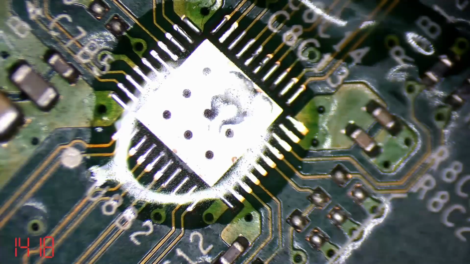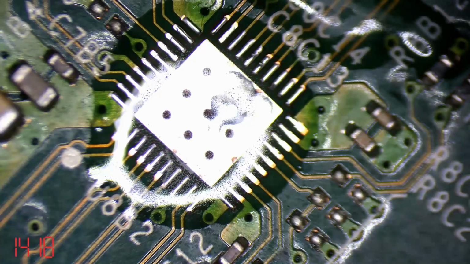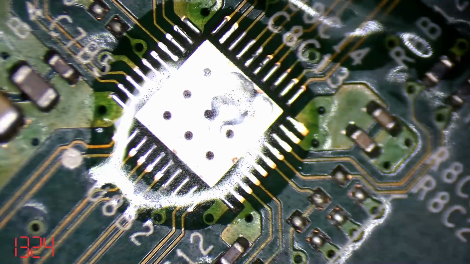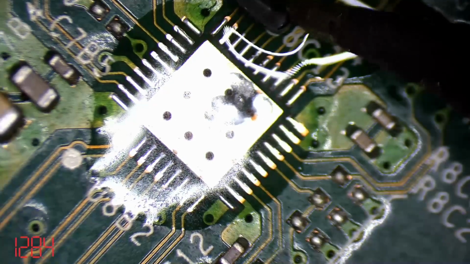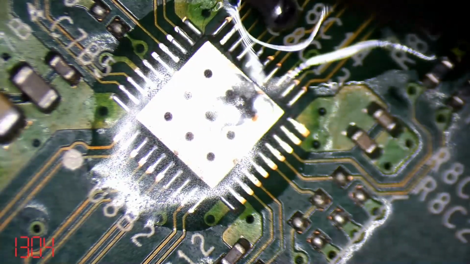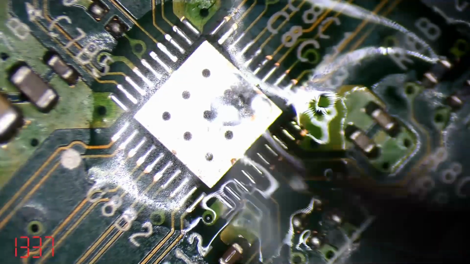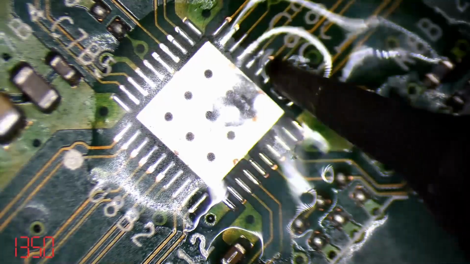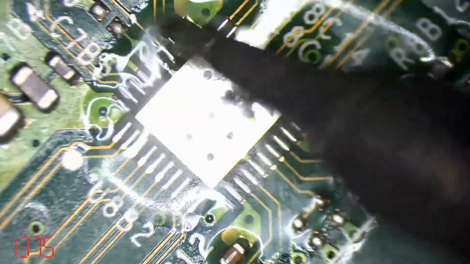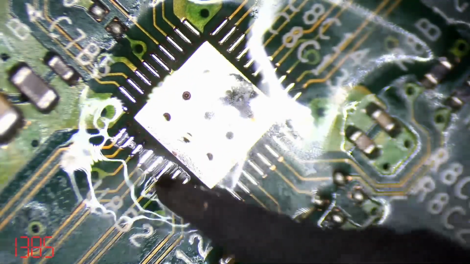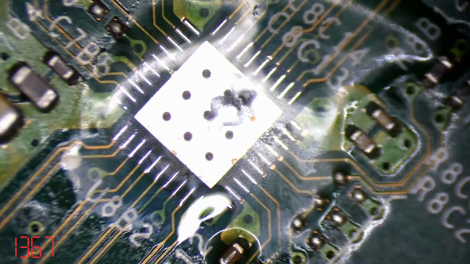Get my straggly bits off. And that should do us on that.